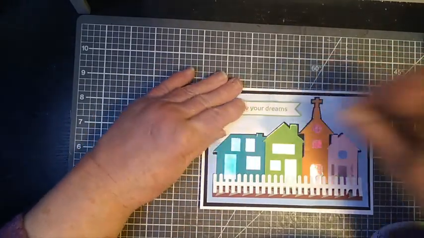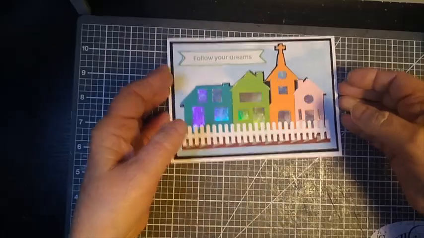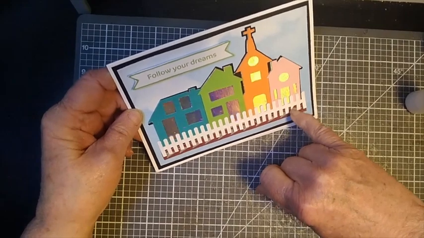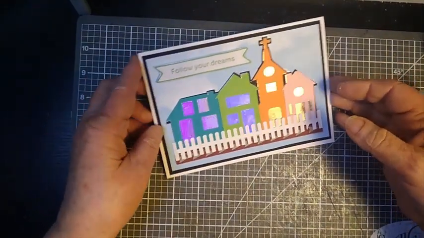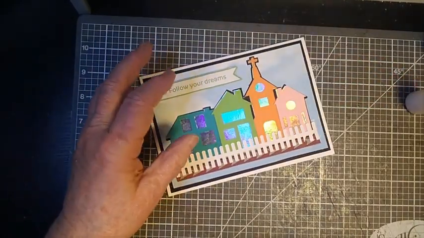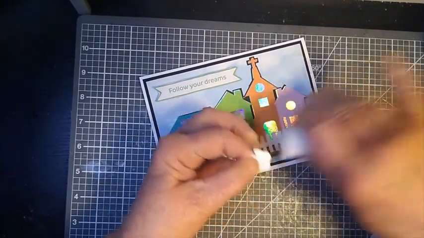There we are. I noticed that there was a little bit of a tear here in this fence, although it could just be a broken fence. But what has happened is, I think it got snagged when I was taking it off the mat, so I'm going to solve that with a butterfly.